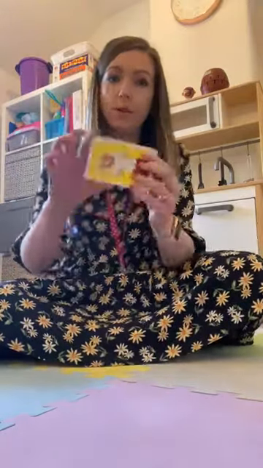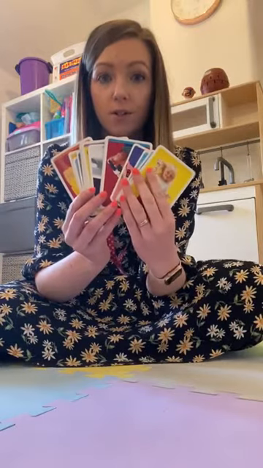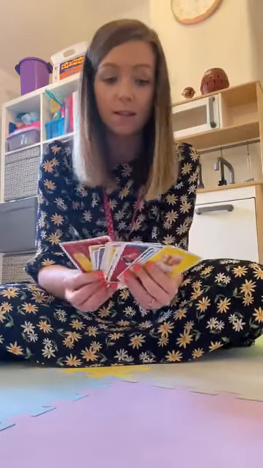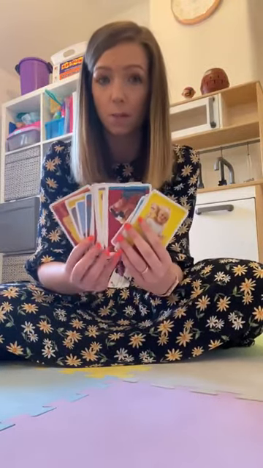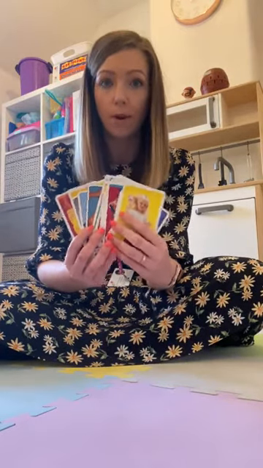Another way you can do it is by using action pictures, which you can either just print pictures off the internet, you can get them off Amazon, local supermarkets, Aldi, things like that. They have these for a couple of pounds sometimes. So these are quite helpful at helping to teach your child about action words.